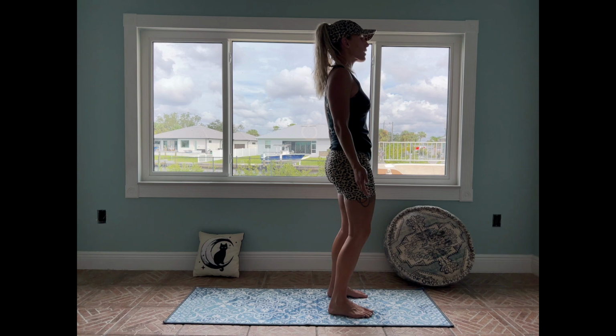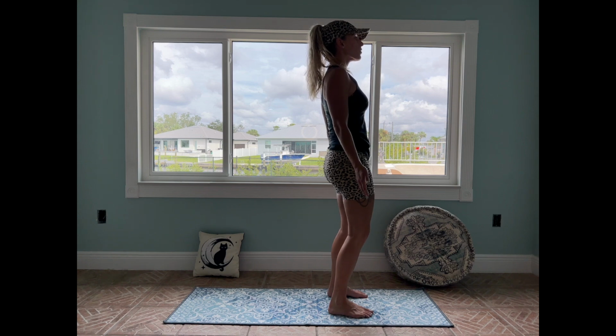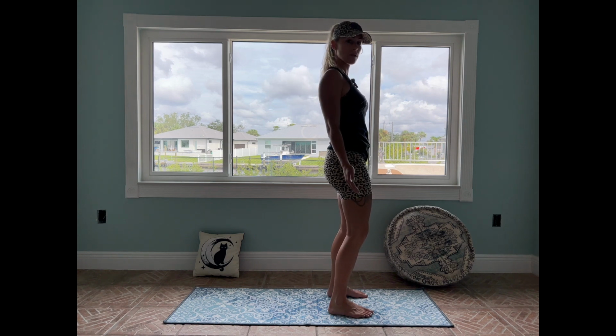Hands can come out to the side. Crown of the head's nice and tall. Connect the breath. We're going to move through 2 full sun salutations.